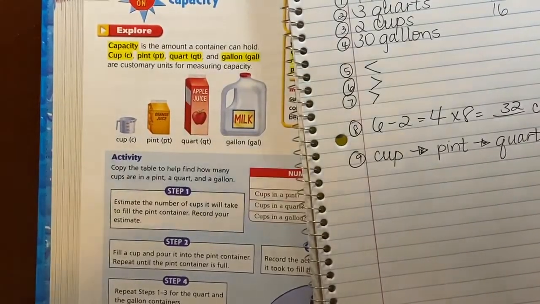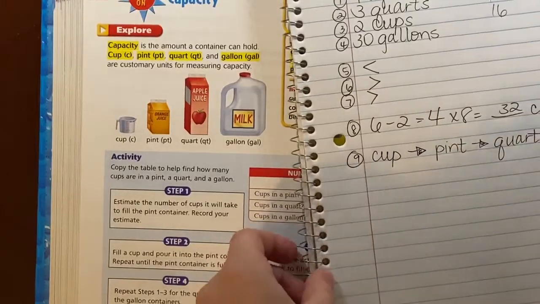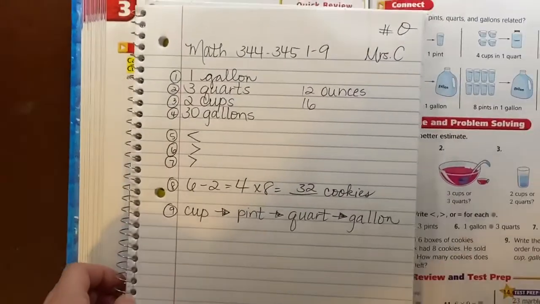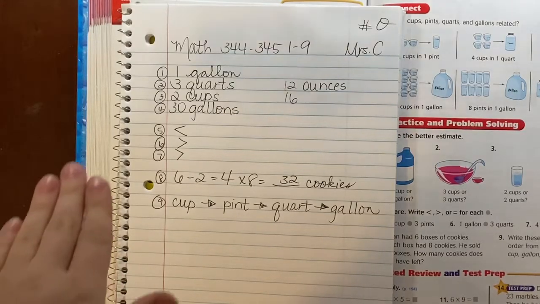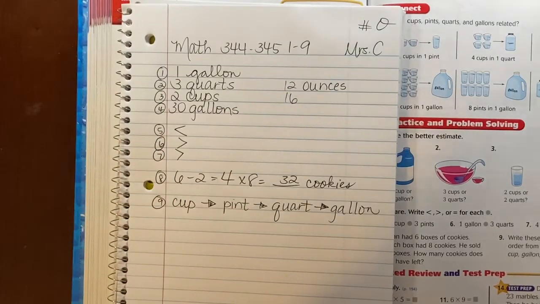Now this is the standard U.S. system of measuring liquid. There is also another system called the metric system, which the United States doesn't use that often, but we randomly use it. Like when people buy oil or soda, it can be in a liter. So the U.S. kind of mixes up both systems. So this is customary units. And next week, we're going to work on metric units. But right now, just stick with cup, pint, quart, and gallon.